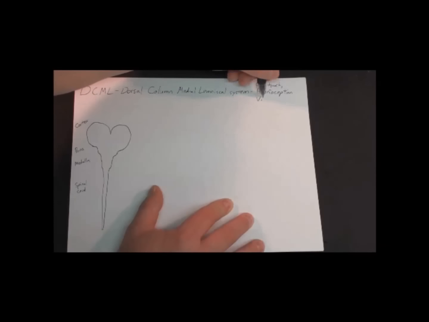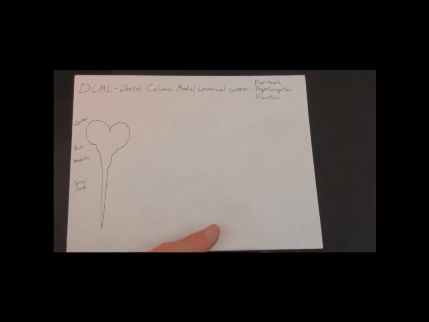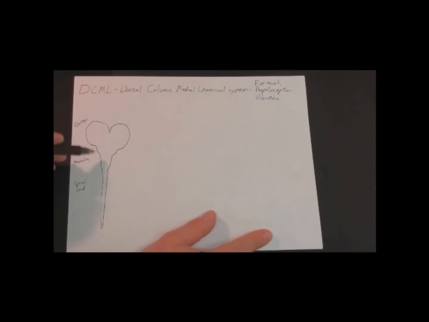and vibration. So even though it seems a little odd, our central nervous system actually breaks up sensation this way. So one system carries fine touch, proprioception, and vibration. That's the DCML, and another system carries pain and temperature, and we'll see it in just a little bit. Now next, what we need to get to is, how do these nerves actually get into the spinal cord?